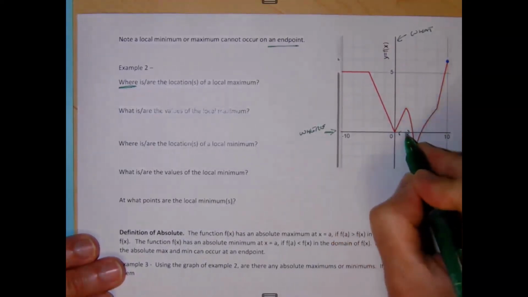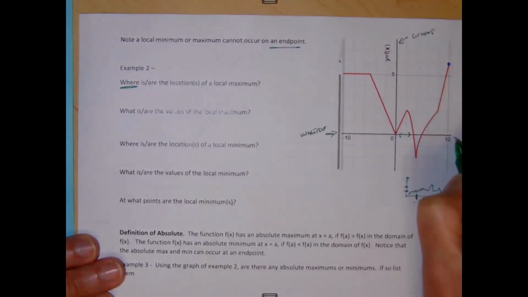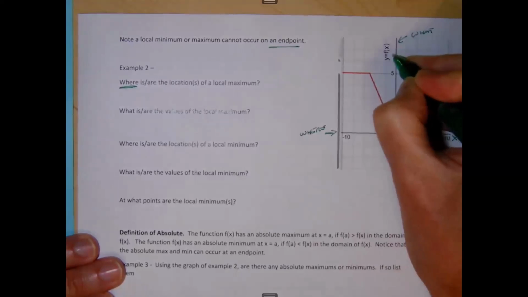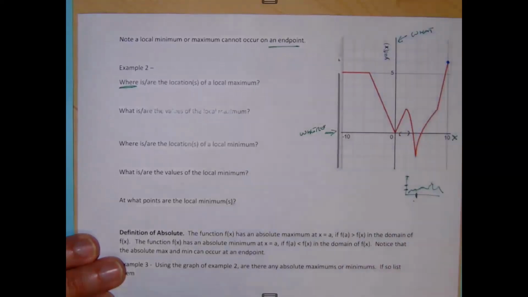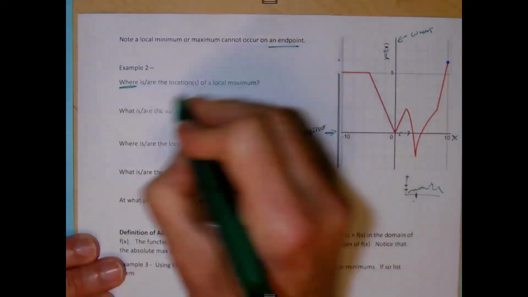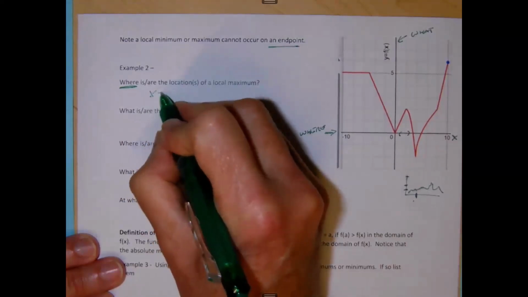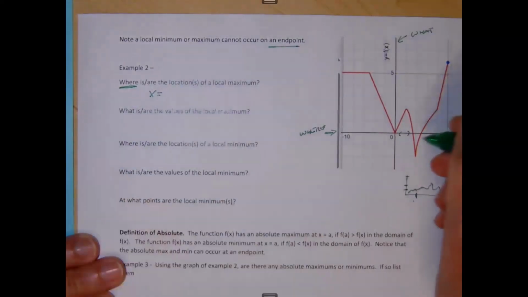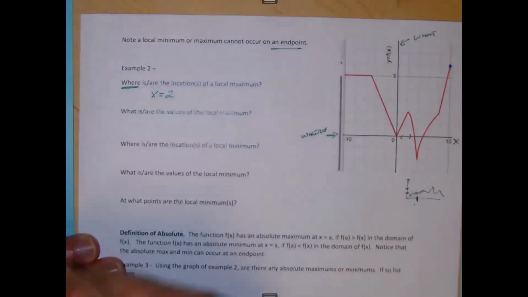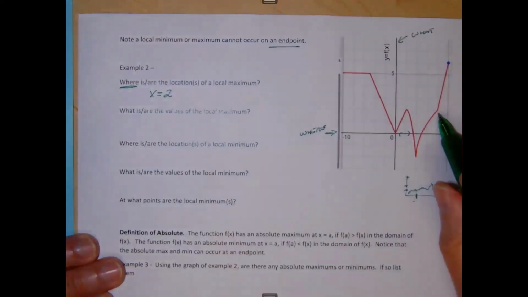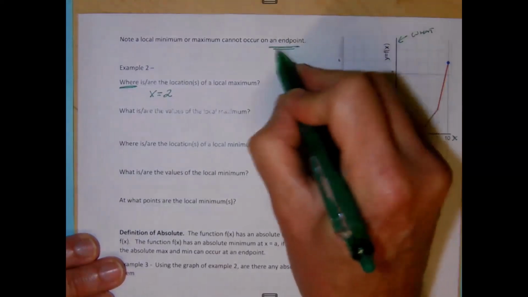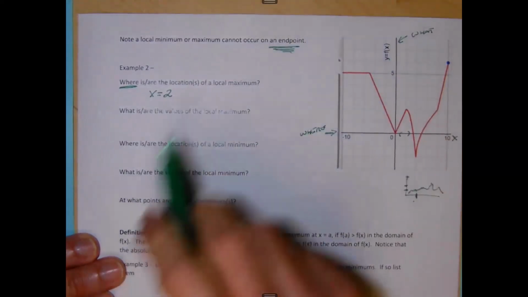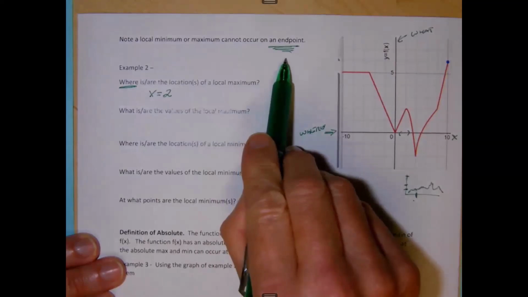So that means that I need to tell you the location, which is an x value. Let's say make this x and y. These are not marked right now, but oh yeah, they are. So I'm going to write, there's a local maximum when x equals, looks like 2. Anywhere else? No, what? It's not a maximum? Right, but local maximums cannot happen at endpoints.